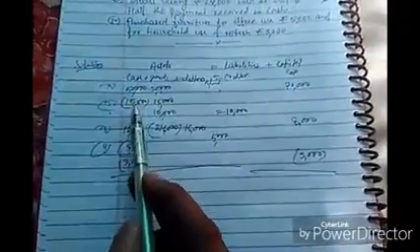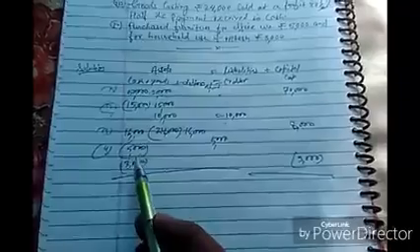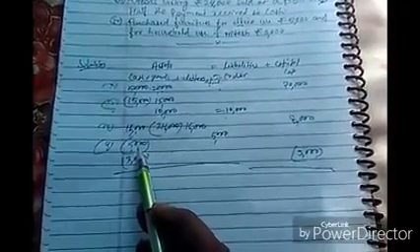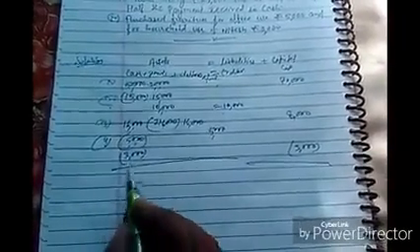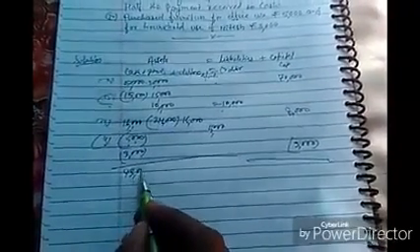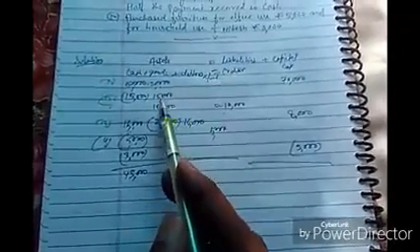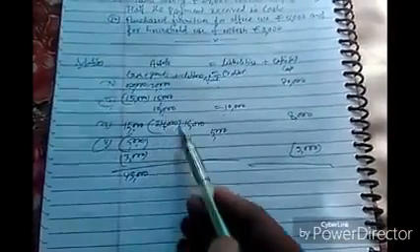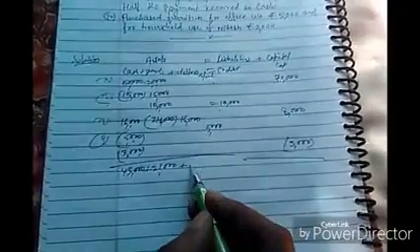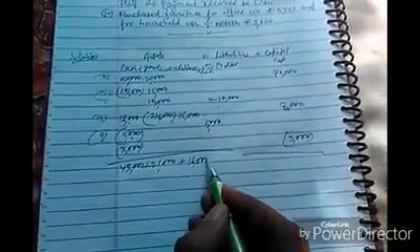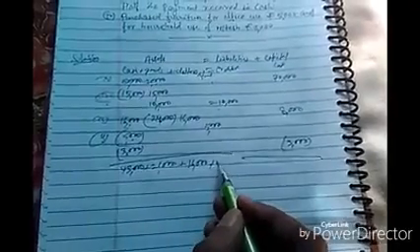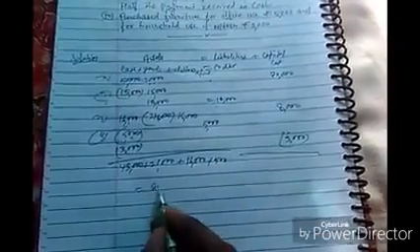Now total it. Cash remaining is 43,000. Then goods remaining is 21,000, plus debtor is 16,000, plus furniture is 5,000. Total is 85,000.